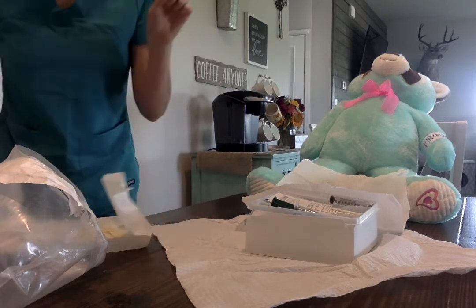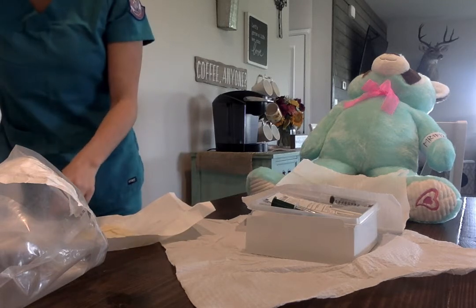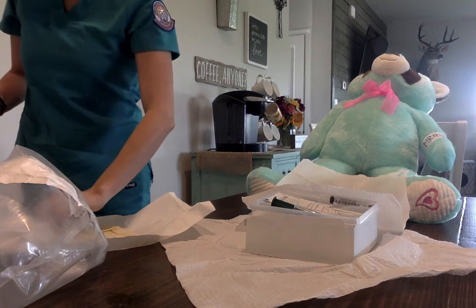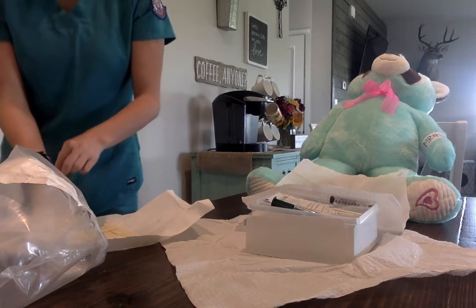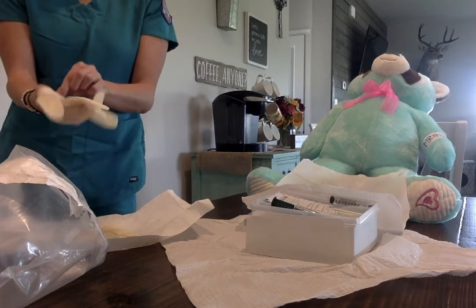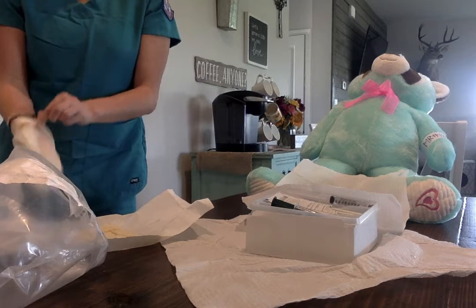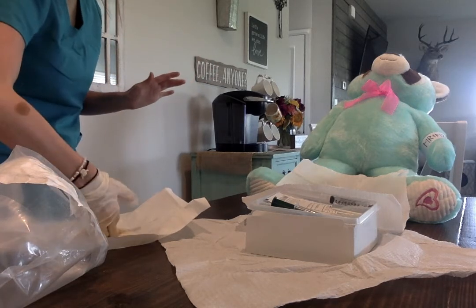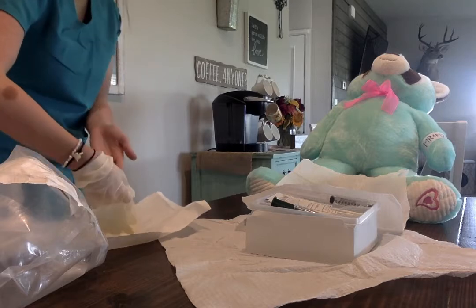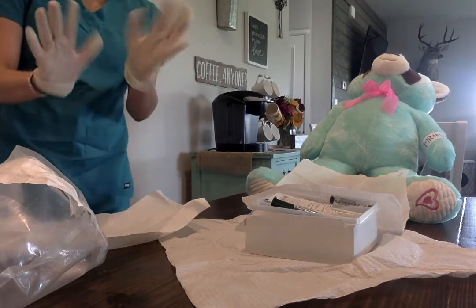So I'm going to start with my dominant hand by pinching the cuff and wiggling my hand in. Okay, now scooping under this cuff, going to put my hand in just like that.